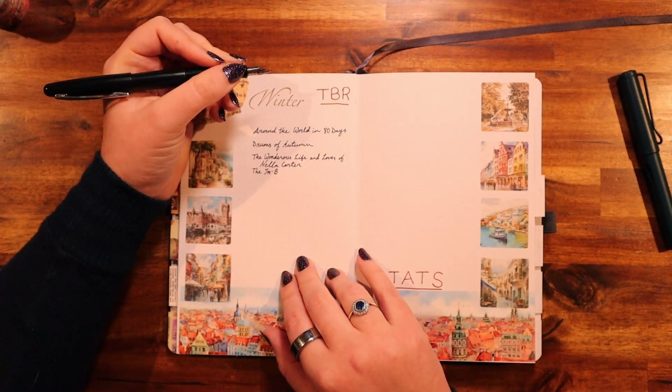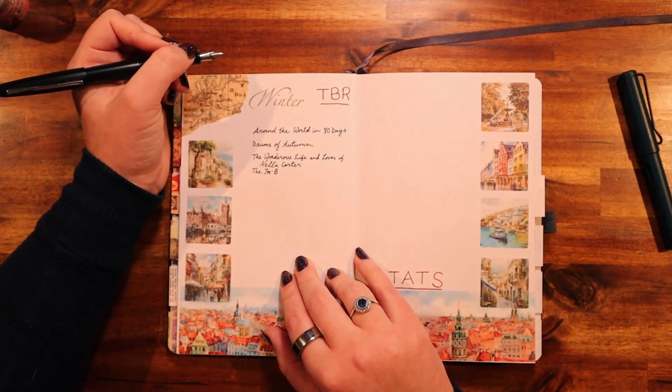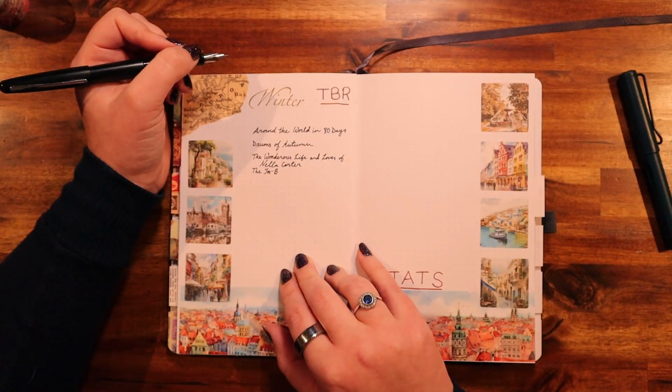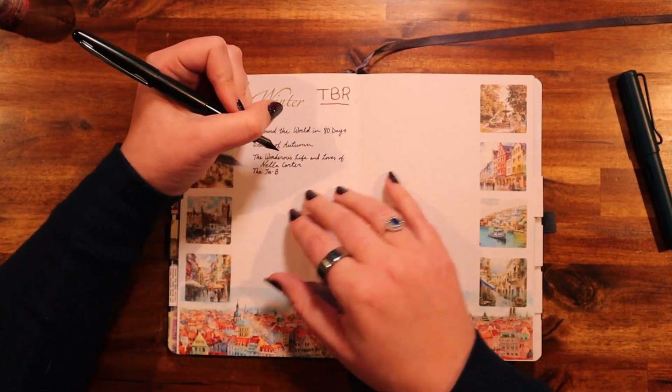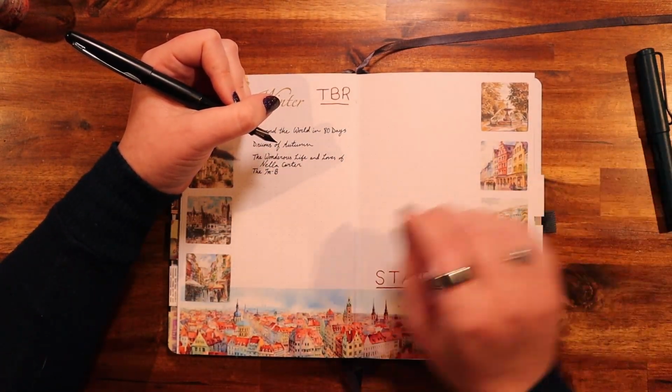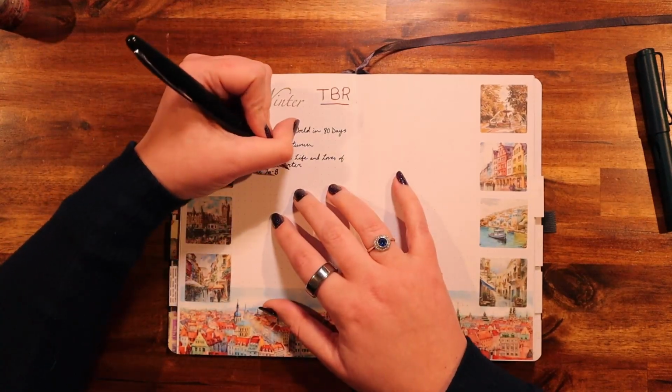Oh, darn it. This one is a book club book. I guess I'm not going to do that with the other color. I'll write the dates in that.